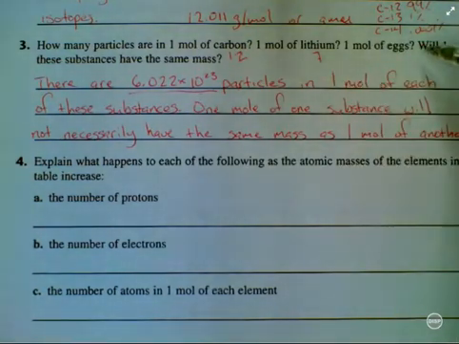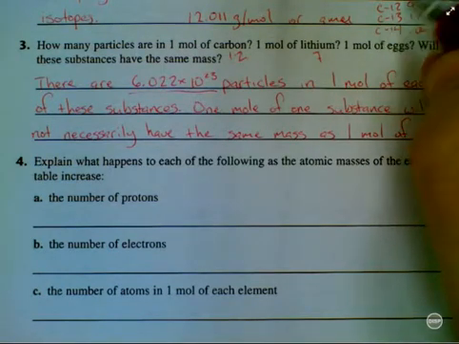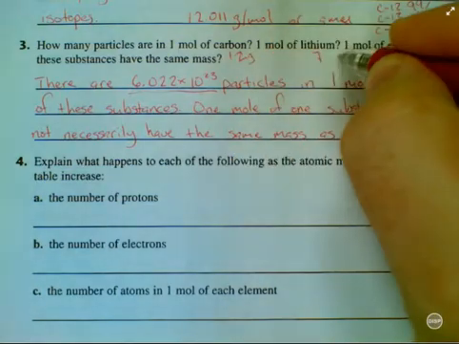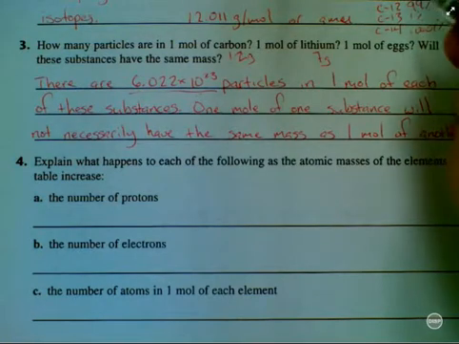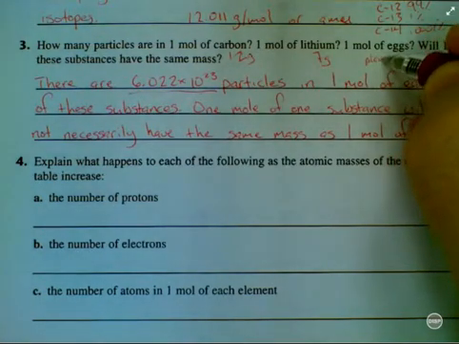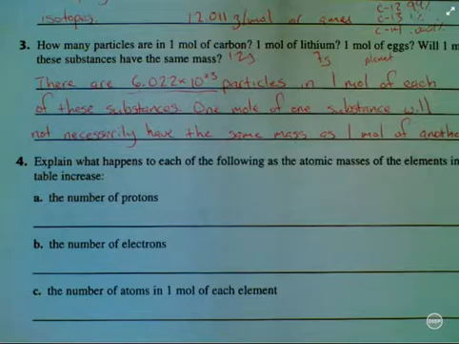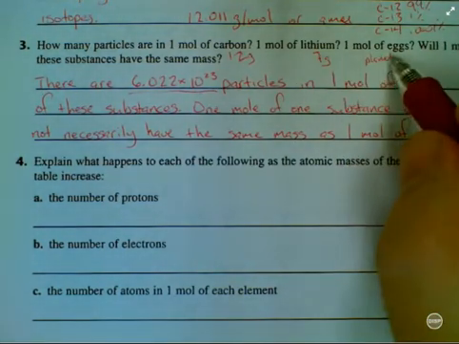And if we're trying to keep this on the same scale, and I'm talking about grams here, 12 grams, 7 grams. If we had a mole of eggs, we'd probably have, I don't know, however much a planet weighs. This is just a huge amount of stuff.